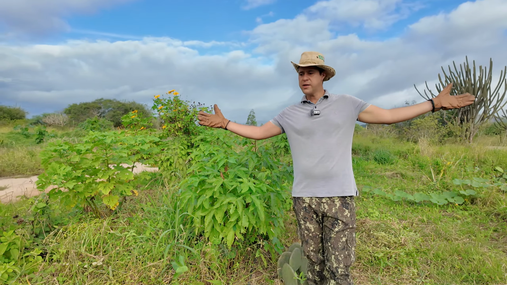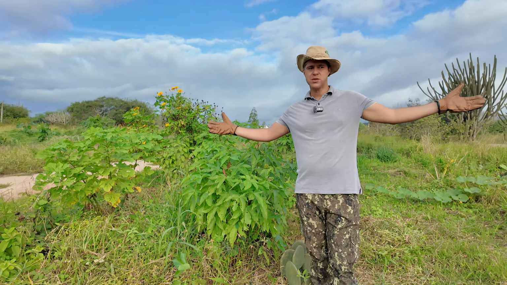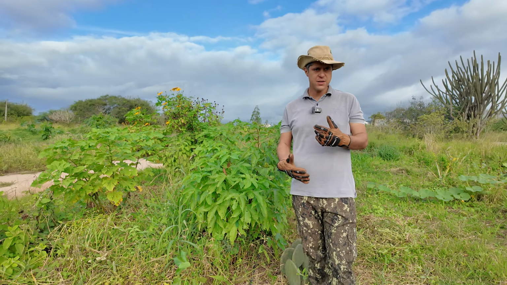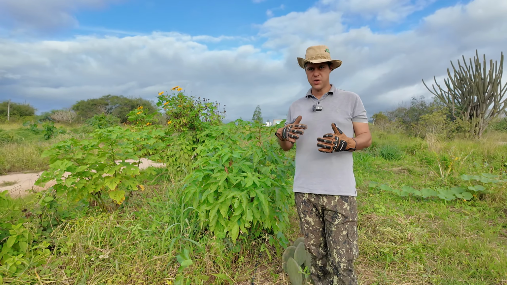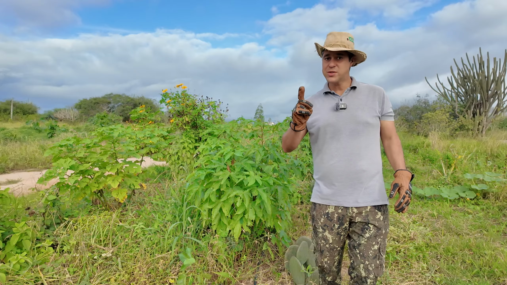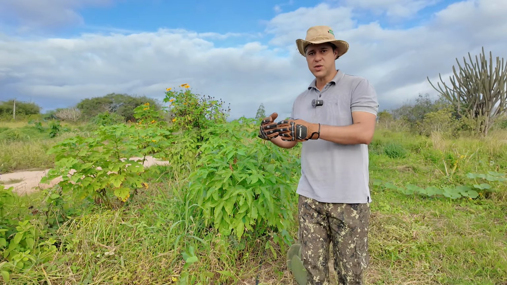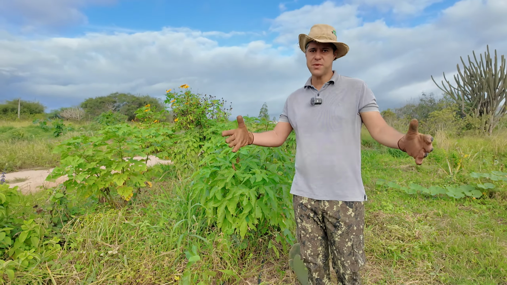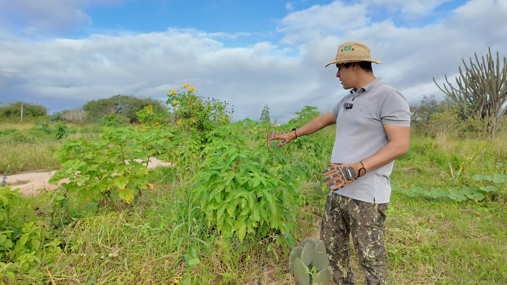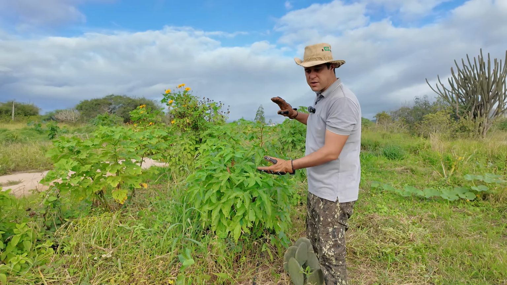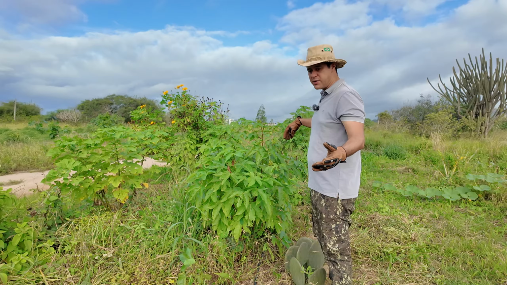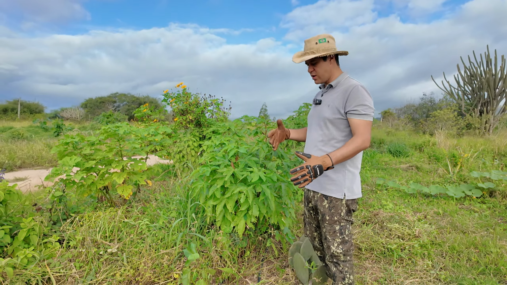And I need an area where I can produce fruits. But the first step is to restore. But when I use agroforestry, I can restore and produce at the same time. So now the first step is management, to see the bed, to see the trees that grow here.